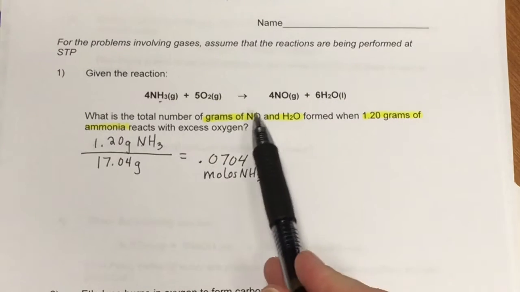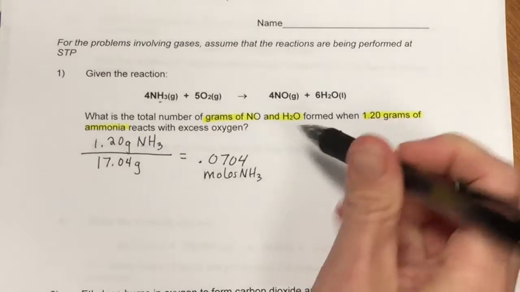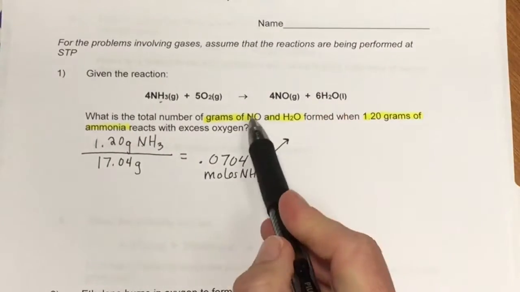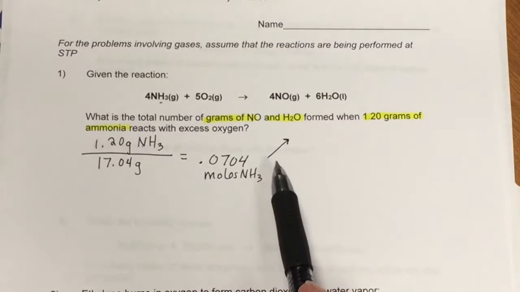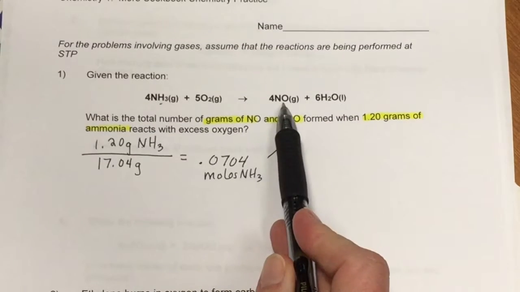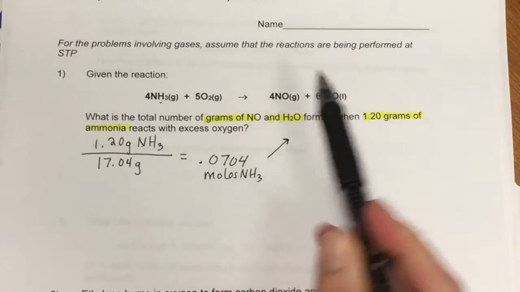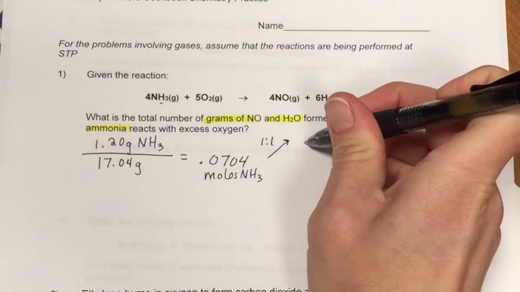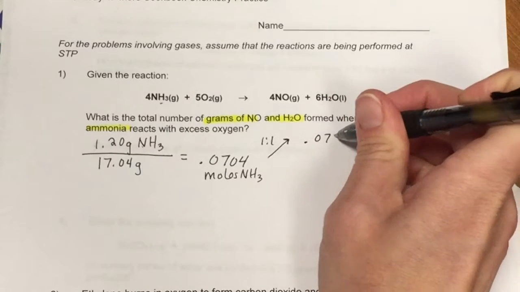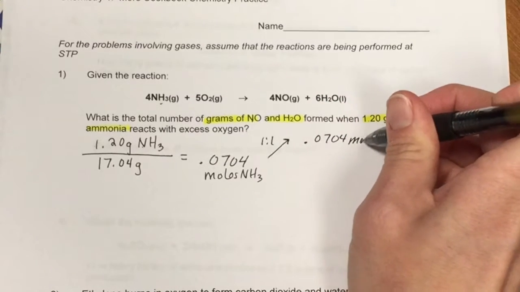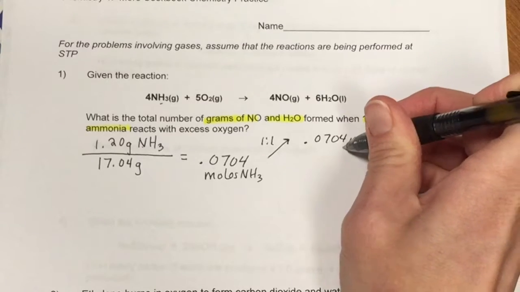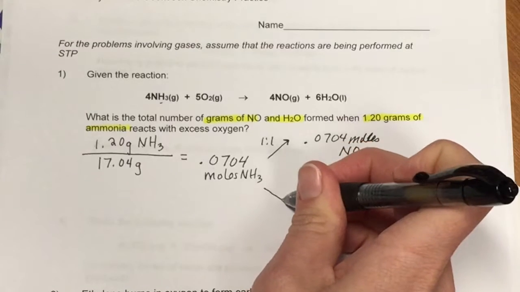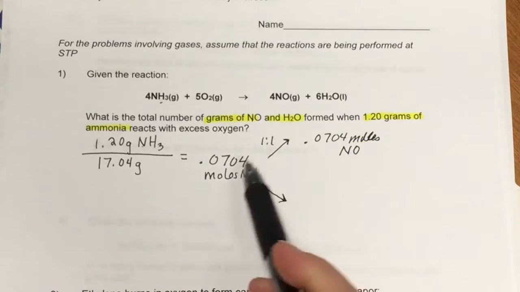Well, there's going to be 2 of these because we have 2 things it's asking for. The first one is NO. And so what's the mole ratio of ammonia to NO? It's a 4 to 4, which is otherwise a 1 to 1. So that means we have 0.0704 moles of NO.